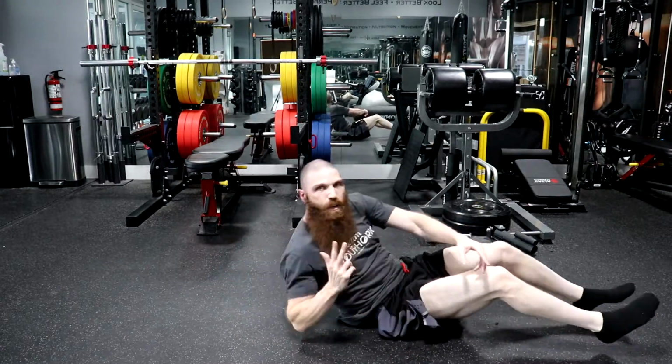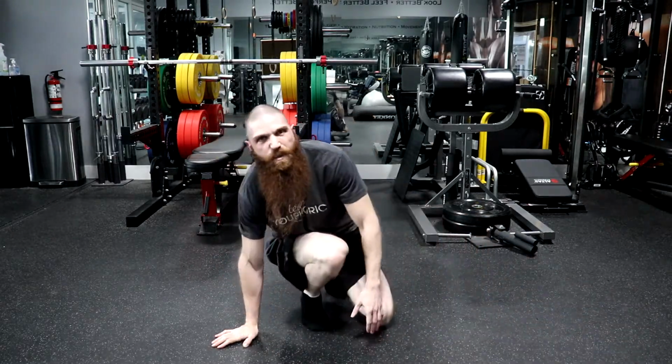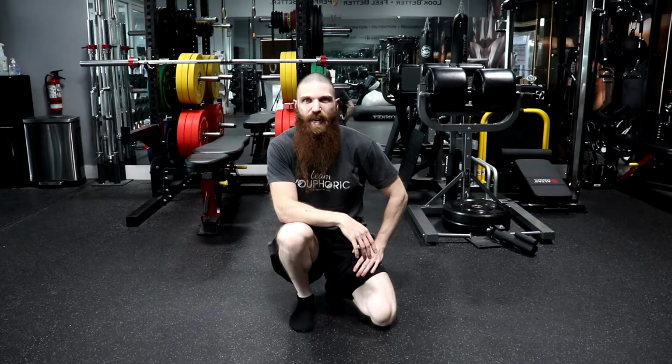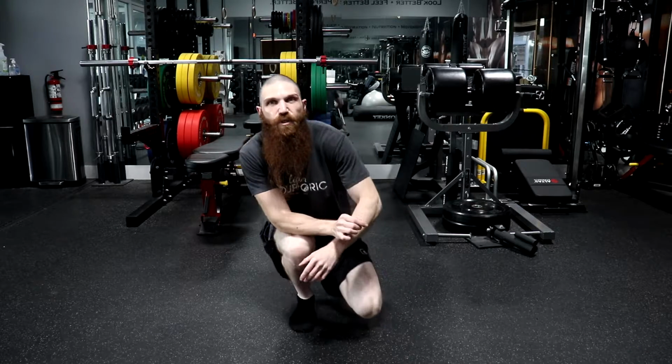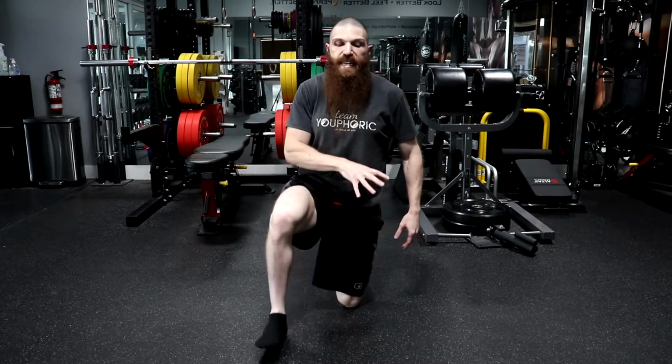Next, the third myofascial stretching exercise for posture correction to correct thoracic scoliosis is going to be for the transversospinalis group. For the transversospinalis group, what we want to do is get into a half kneeling position, and whatever knee is on the floor, that is going to be the side that we are stretching.